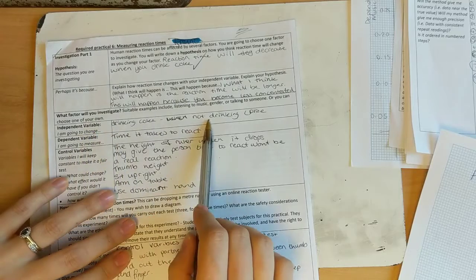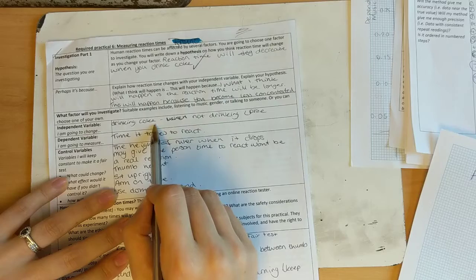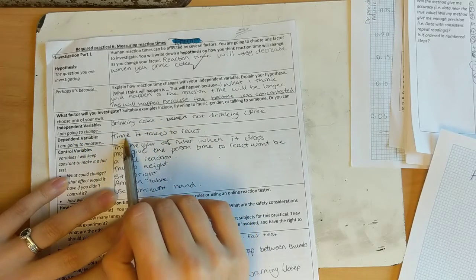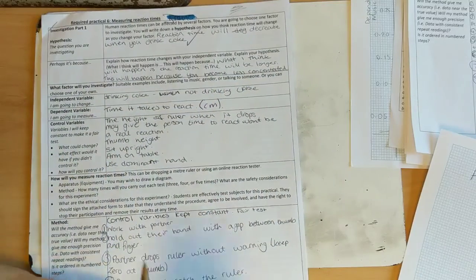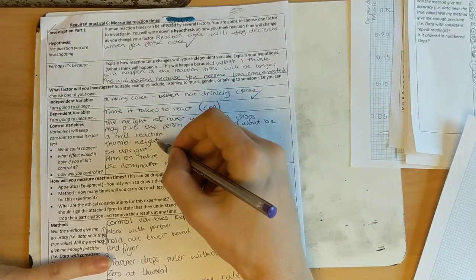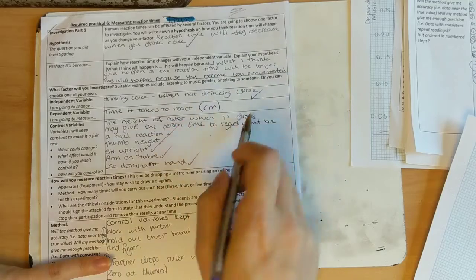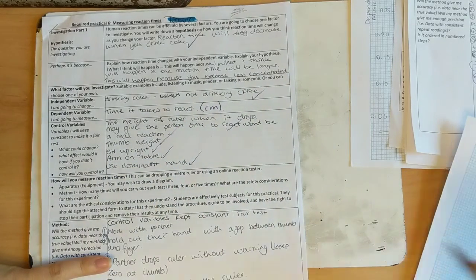Independent variable, drinking Coke, not drinking Coke, so caffeine. So having caffeine would be your independent. Dependent variable, time it takes to react, in centimeters. Control variable, the height the ruler drops from, thumb height, sit upright, arm on table, dominant hand. Good. I'd like that put into a control table, please, like I showed you at the start of the video.